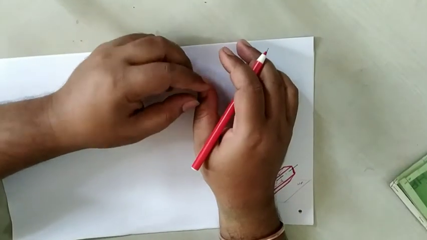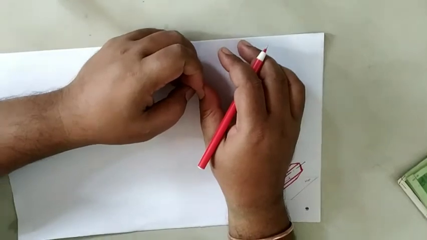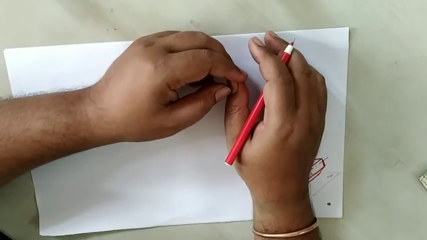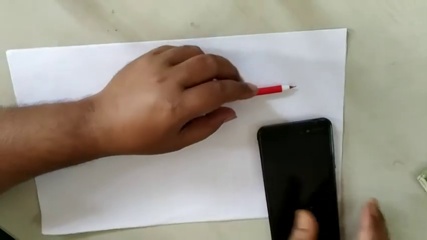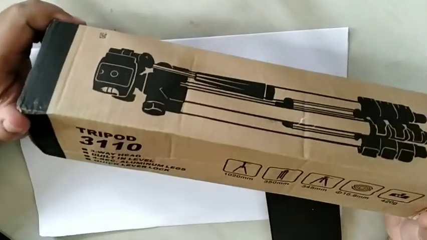Okay, today we will discuss solids whose axis is parallel to both the reference planes. That is, the axis is parallel to both HP and VP. Suppose this is a solid.